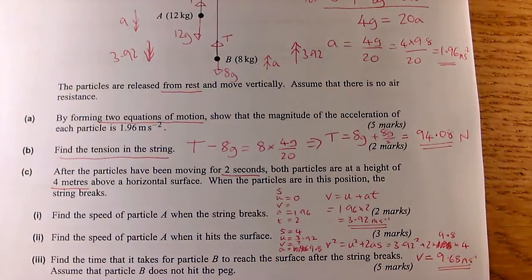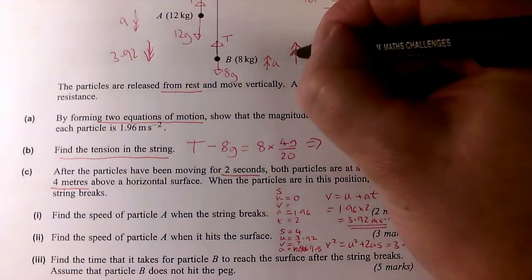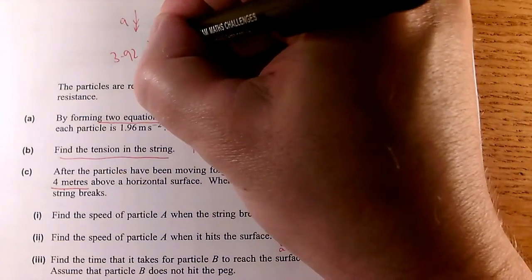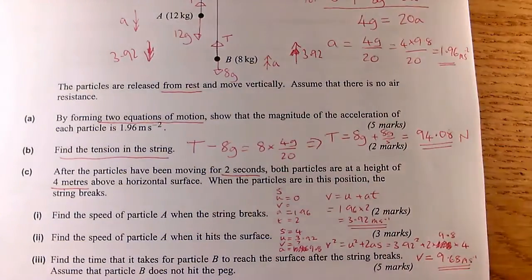That's not an acceleration, it's a speed. These shouldn't be double arrows. What a load of rubbish. Okay, it's moving upwards with a speed of 3.92, and then the string breaks. So I can forget about A, and as with A, after the string breaks, it's just an acceleration of 9.8 downwards. So now we've got a suvat.